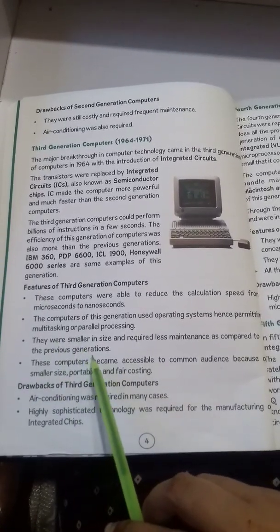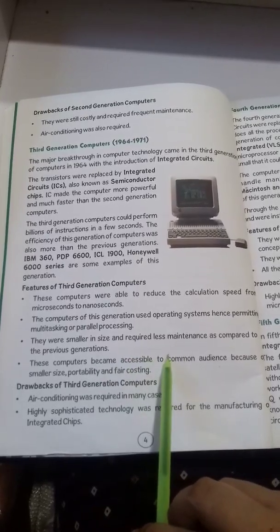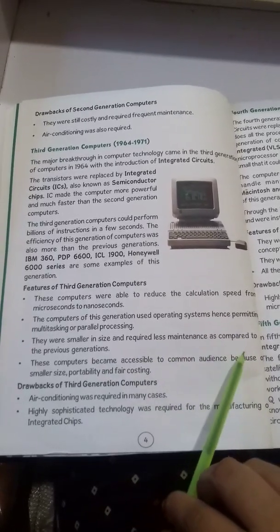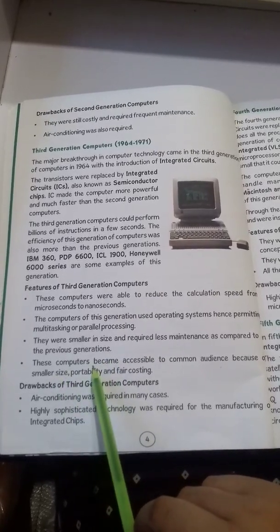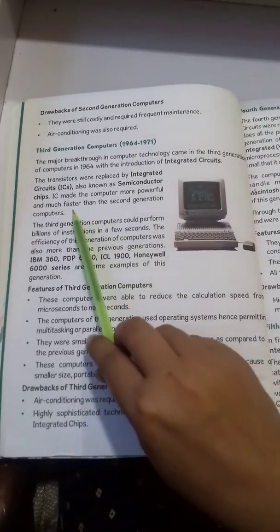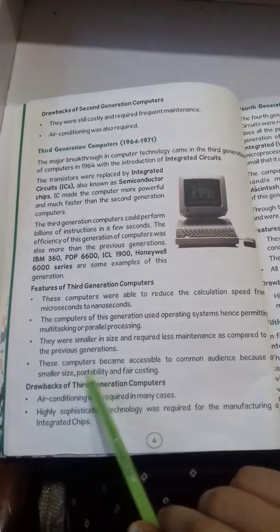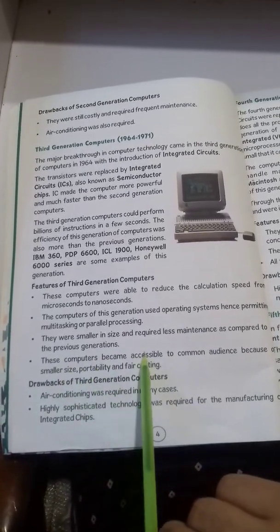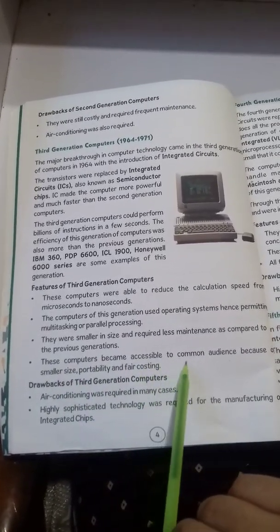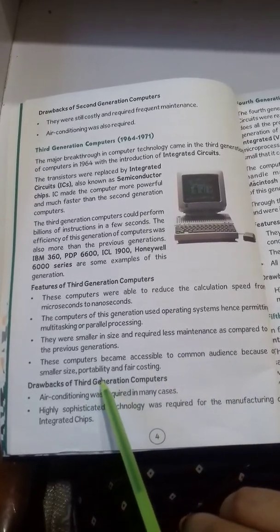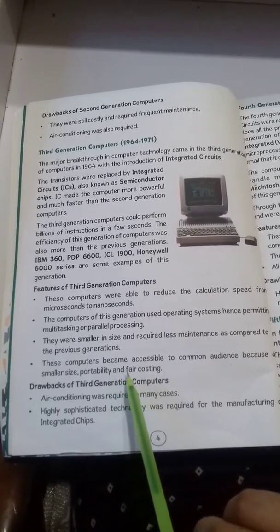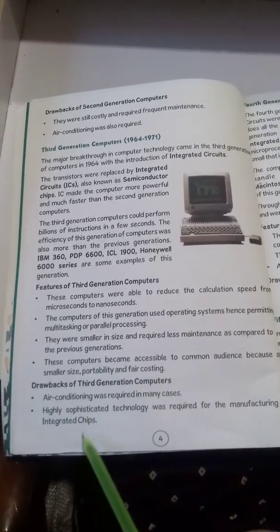They were smaller in size and required less maintenance as compared to the previous generation, which is the second generation. These computers became able to command a wide market because of small size, portability and fair costing.